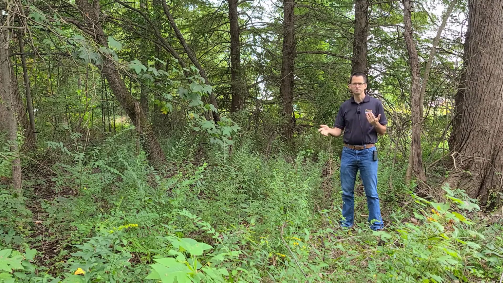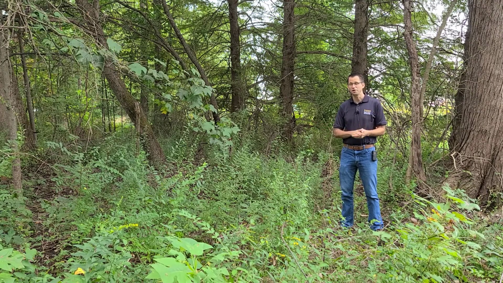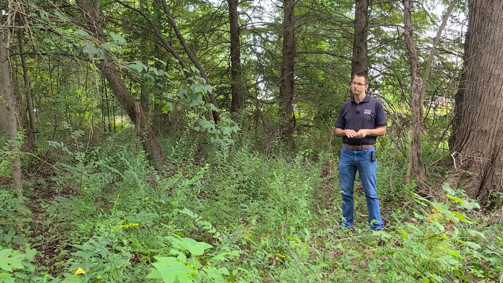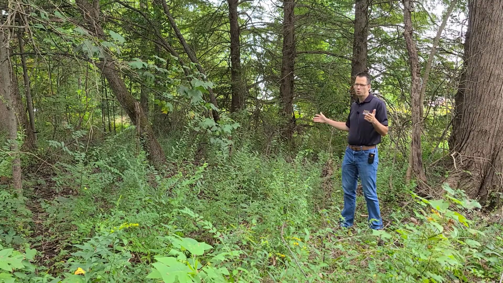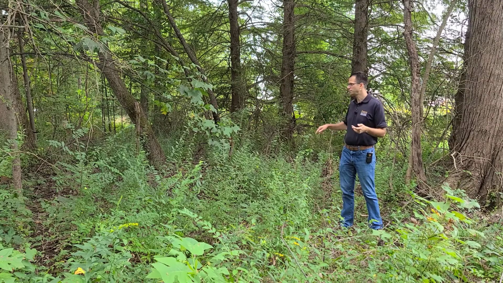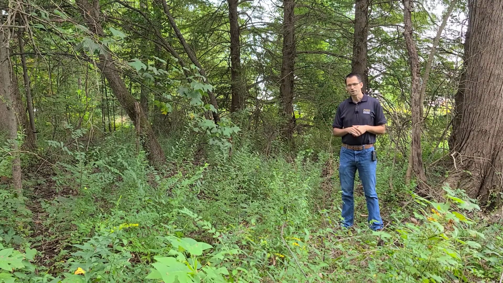And I'm going to talk about some general principles that you can apply on large acreage or small ones. I'm going to be working on, it's probably about a quarter of an acre here in this little patch of woods that I'm going to go through.